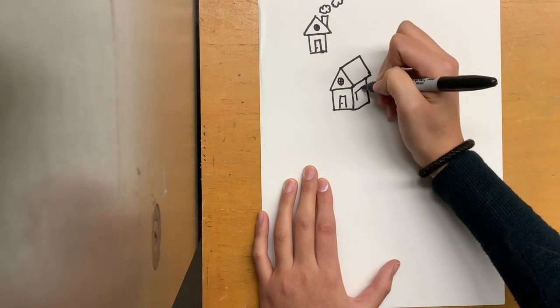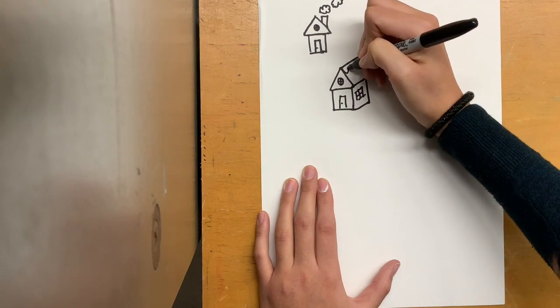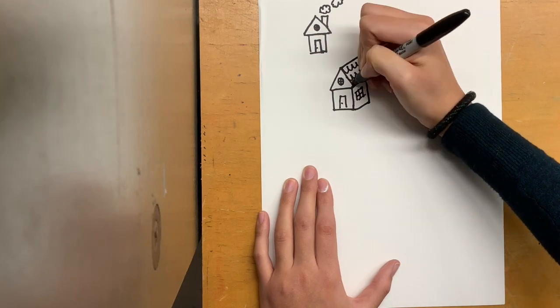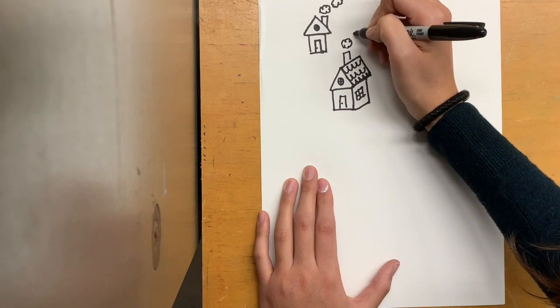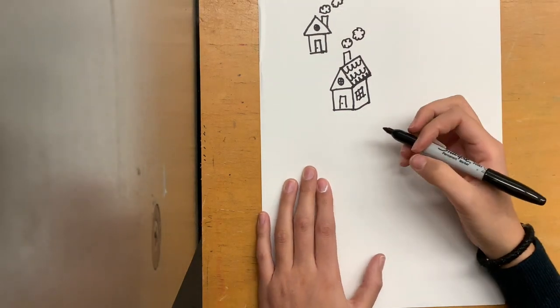So again, I'm adding a door, a roof, and then on the side of the house, I can add a window and some patterns to the top of the roof. And maybe a little chimney too.